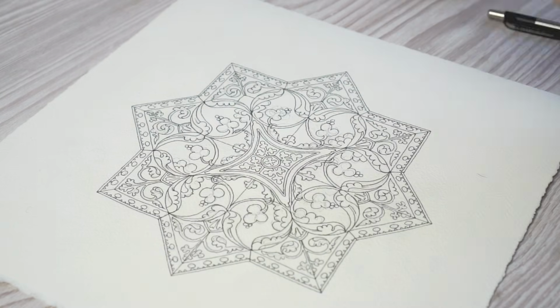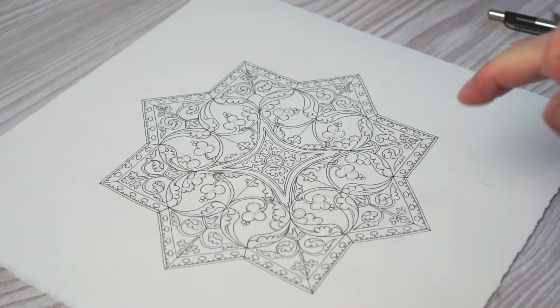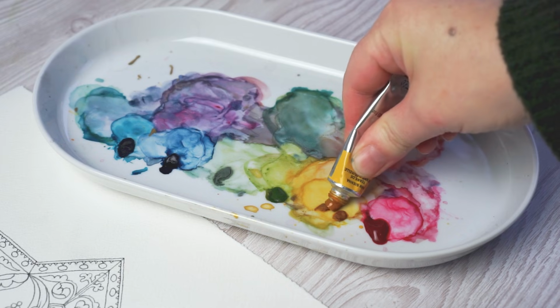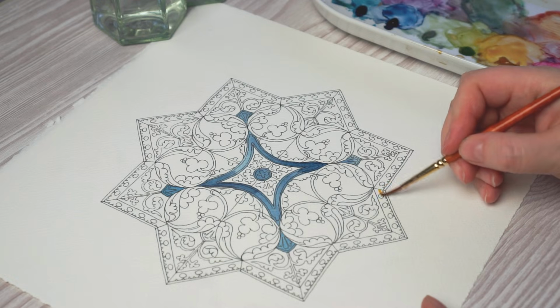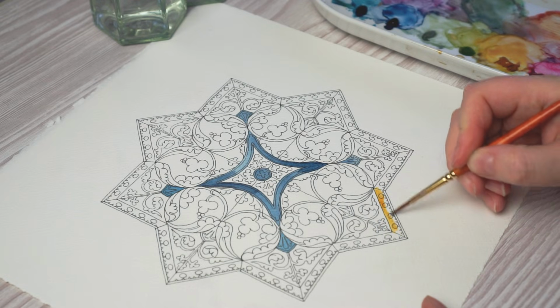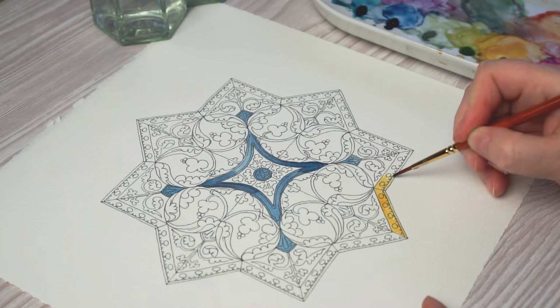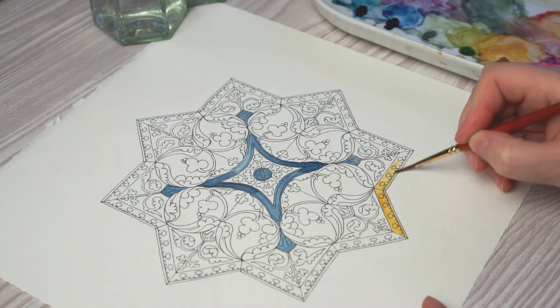Once I think I've got enough line work detail in there, then I'll put the pen down and switch to some watercolour. This is the same palette that I used for the previous painting. Just need to refresh some of the raw sienna because that goes very quickly, and start painting.